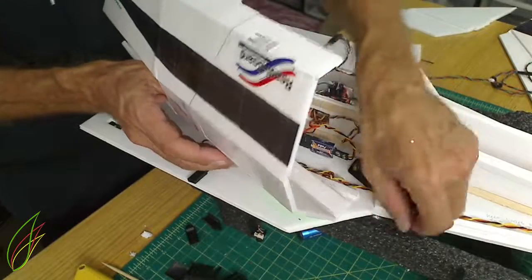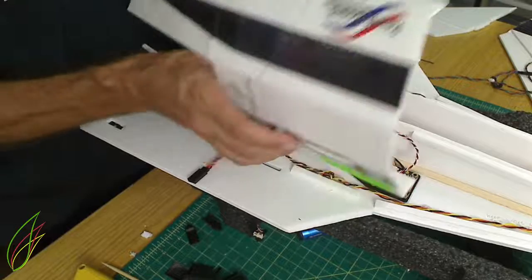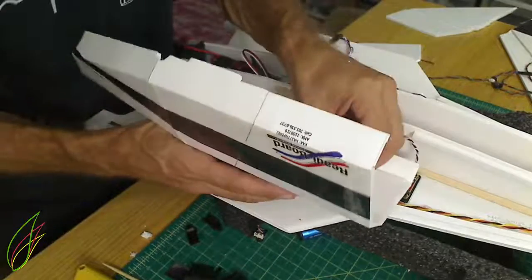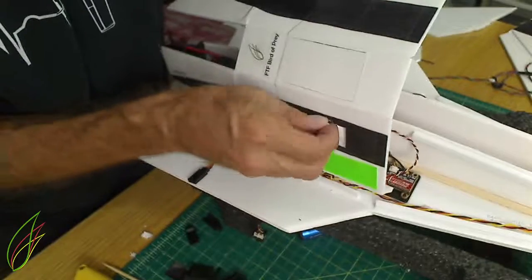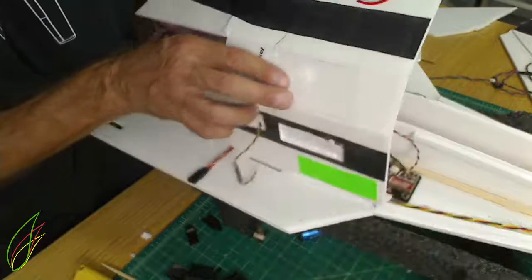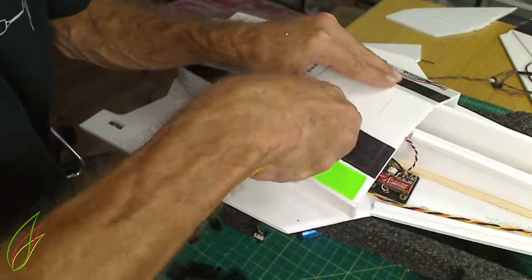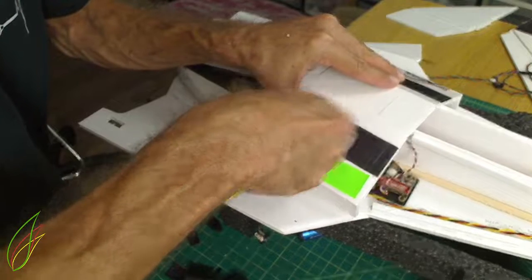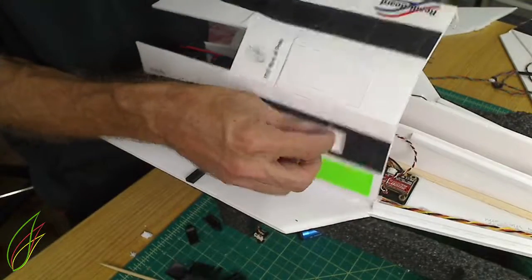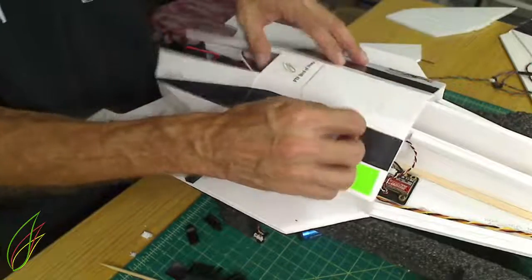This little wire coming off the VTX is going to come out through here. Oh, let's cut that a little bit better. This foam board is very forgiving. Let's not forget that. Very forgiving.